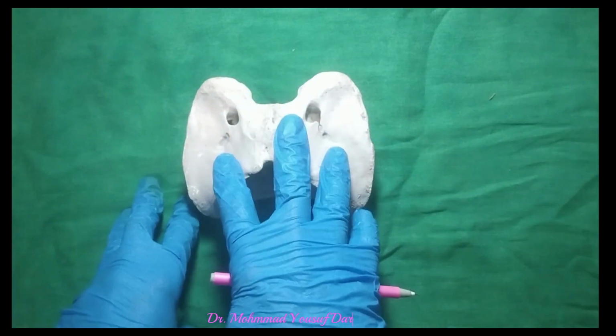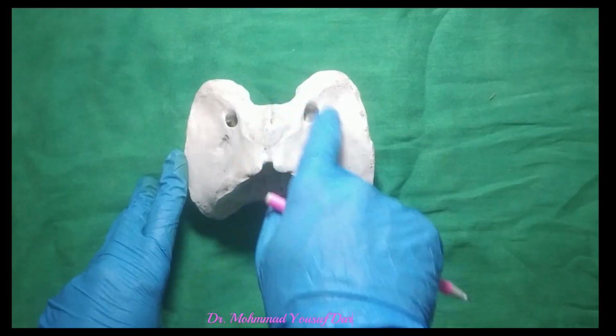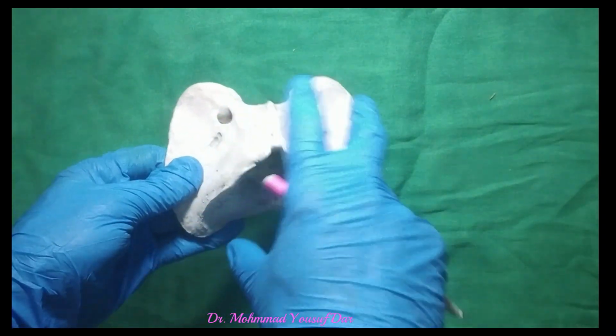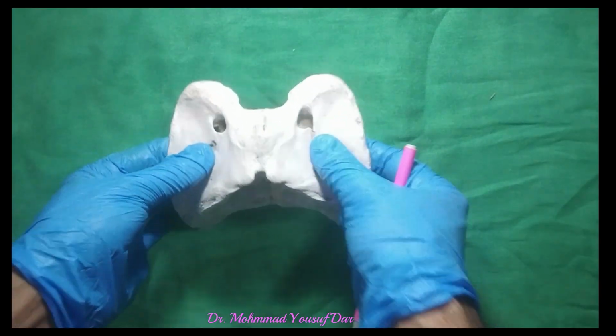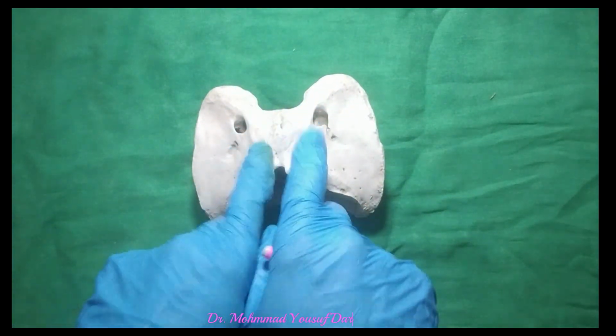So this was all about the atlas of the cattle. In the atlas, the foramen transversarium is absent. So this is the atlas of the cattle. Thank you very much.